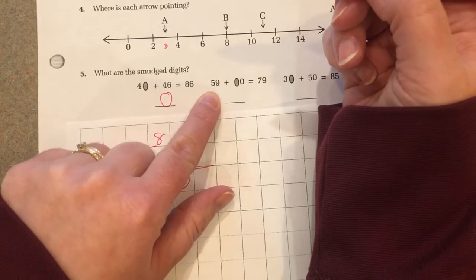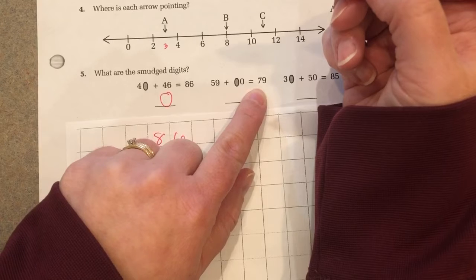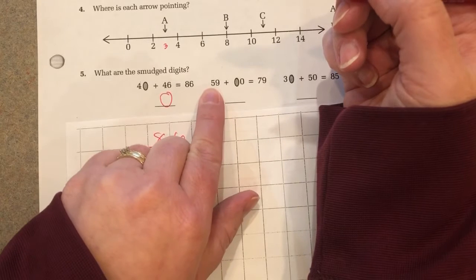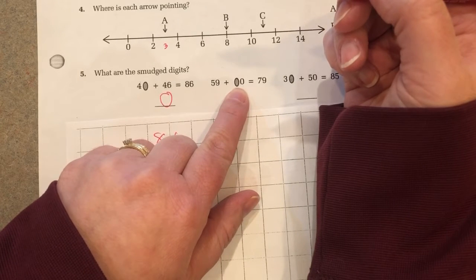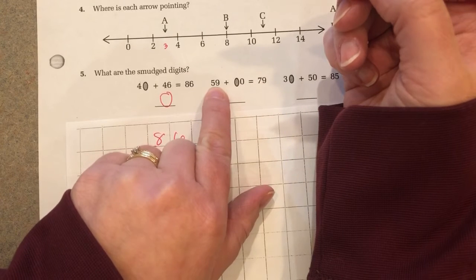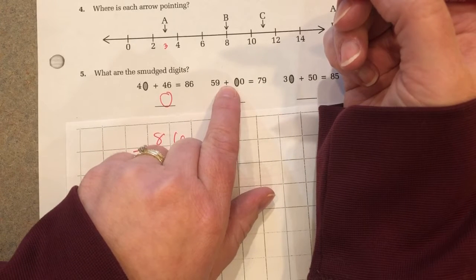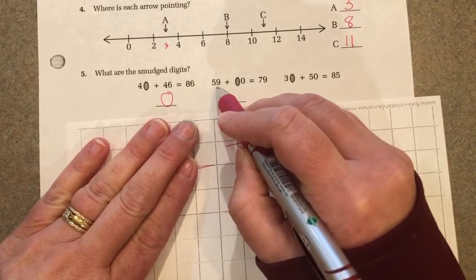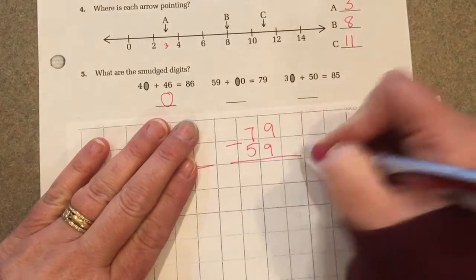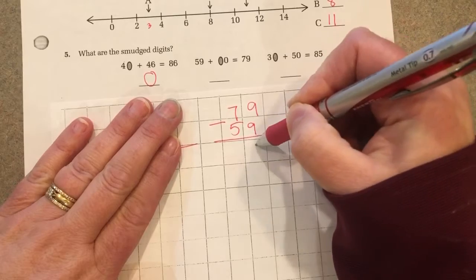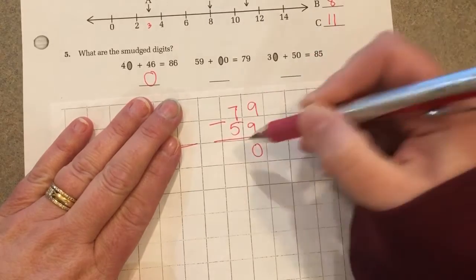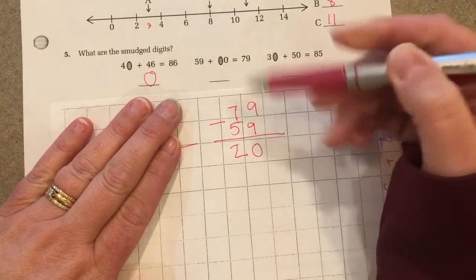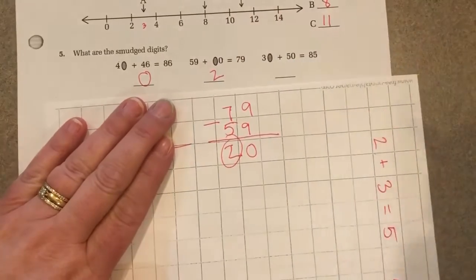Let's do the next one. 59 plus something equals 79. Well, even though they smudged out a number in the middle, we're going to use the same strategy. 79 take away 59 is going to equal something. Because when we work backward in a problem, we can do the opposite of adding. We can subtract. 79 take away 59 equals, let's figure it out, 9 take away 9 is 0, 7 take away 5 is 2. So it's 2 with a 0. That's what we're looking for.